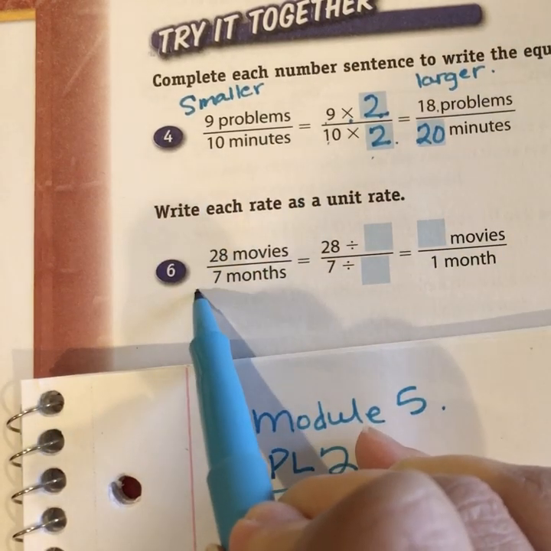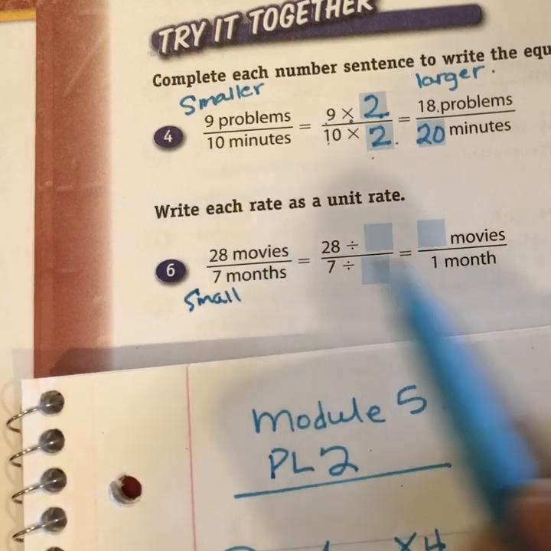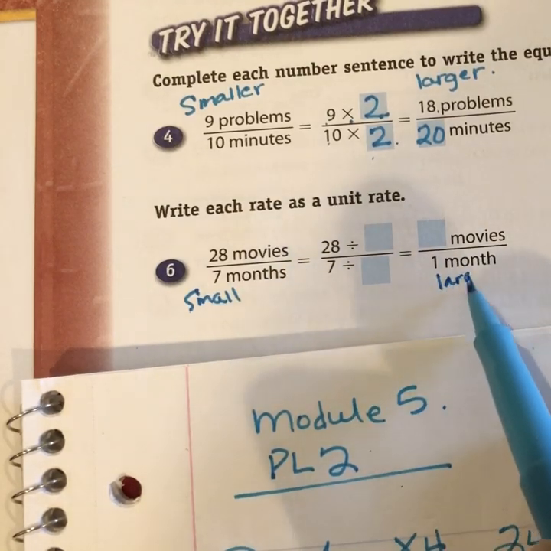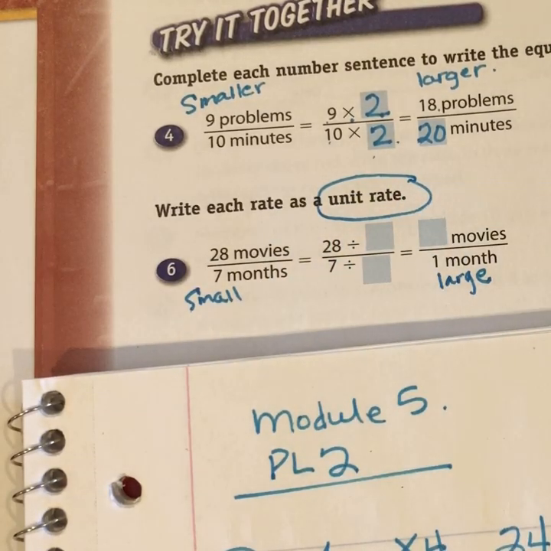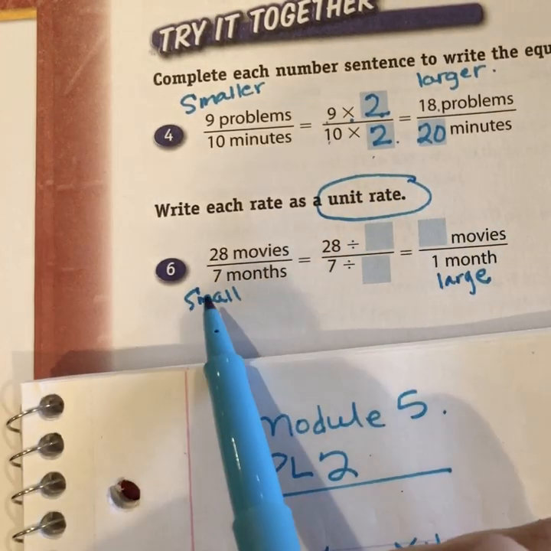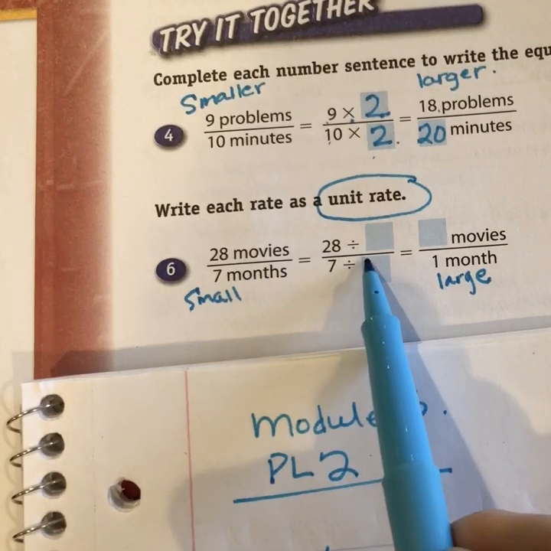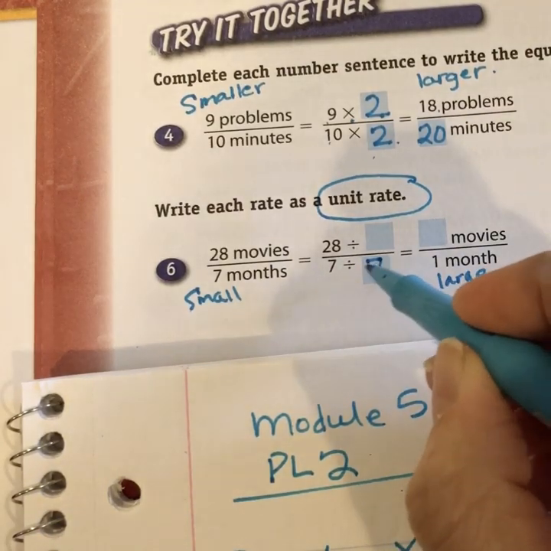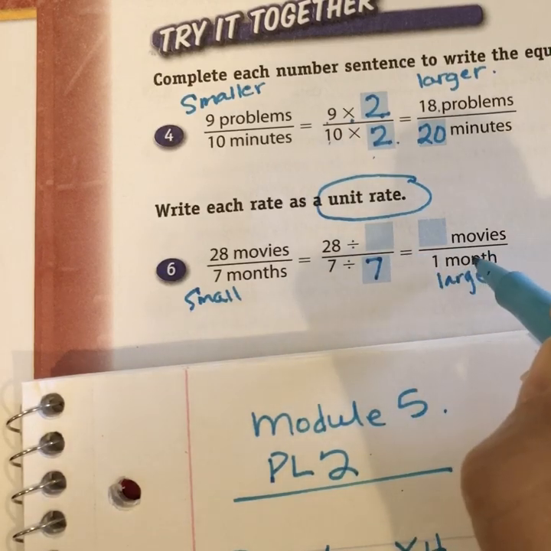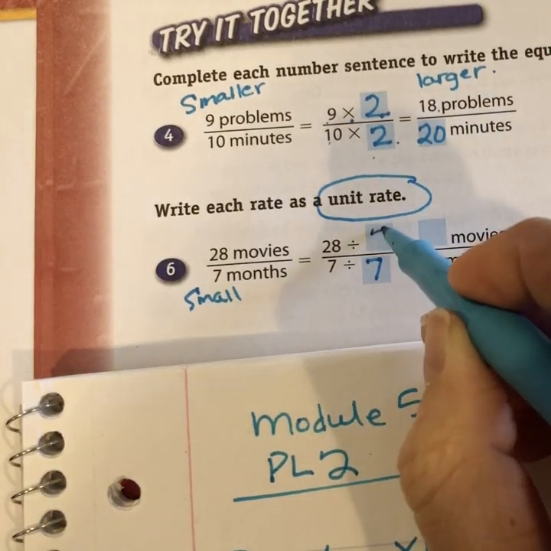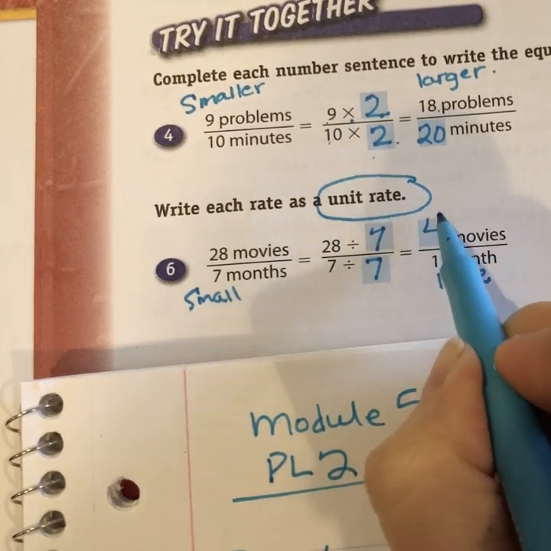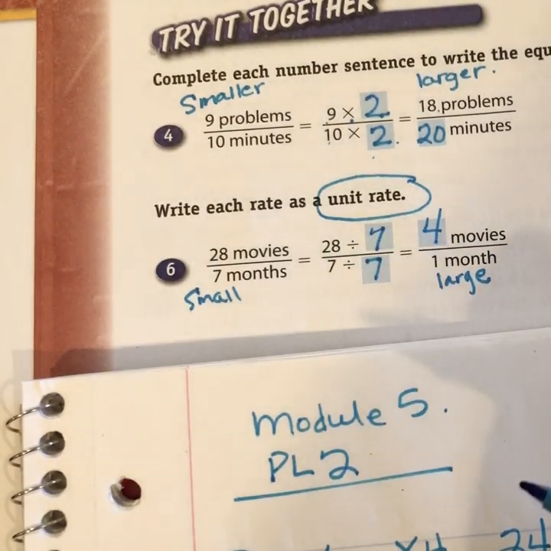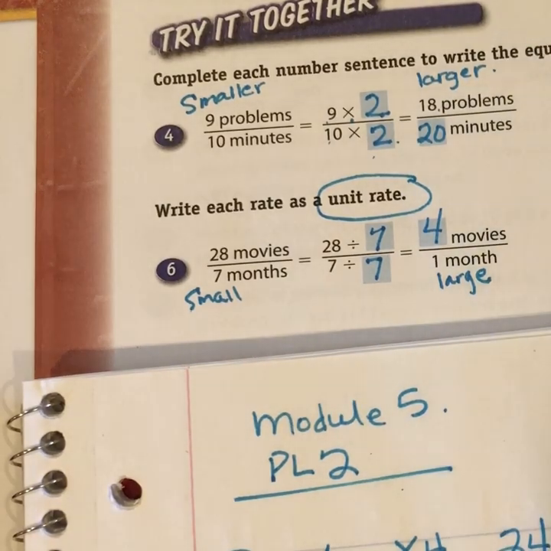So I'm going from small now to large. I just want to know the rate, the unit rate. So if I'm going from small to large, I'm going to divide. So 7 can only go into 7 times to get 1 month. What I do to the bottom, I do to the top. And 28 divided by 7 is 4. So that means I saw 4 movies a month. So there's my unit rate.